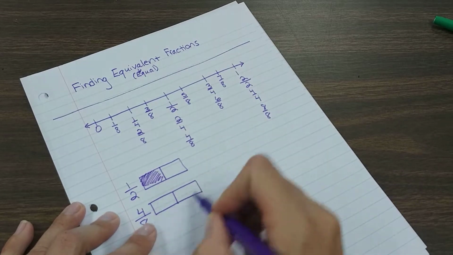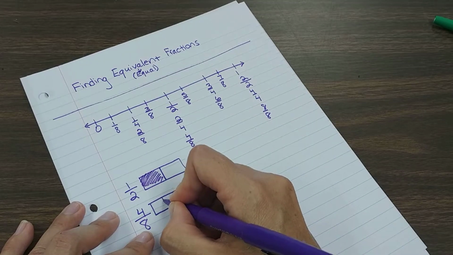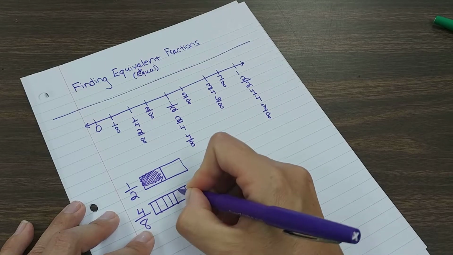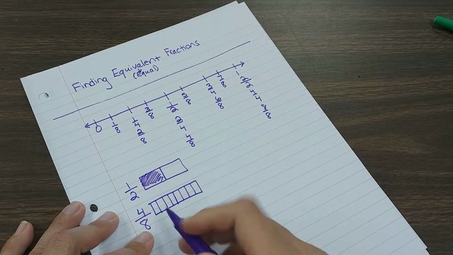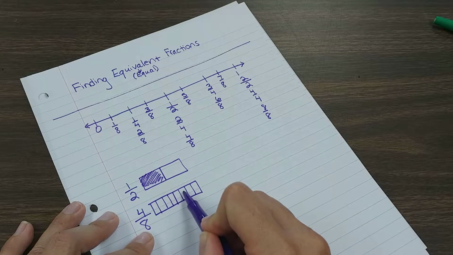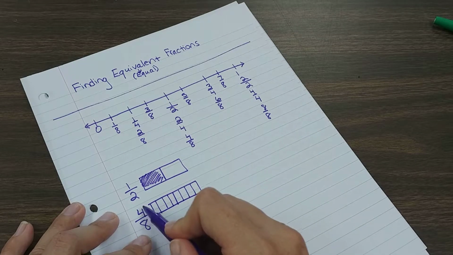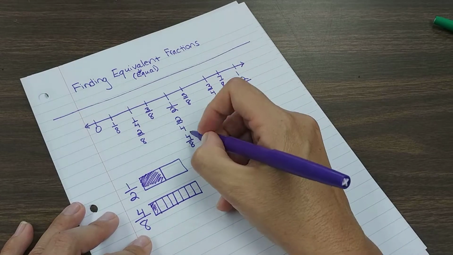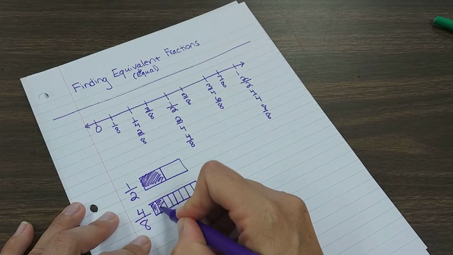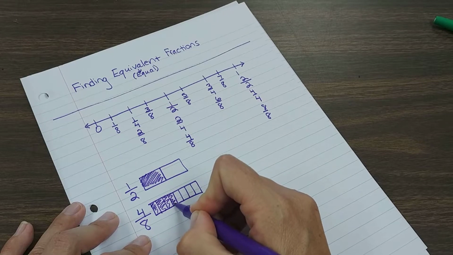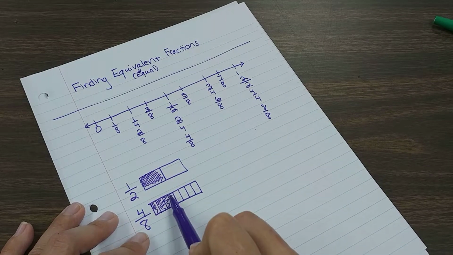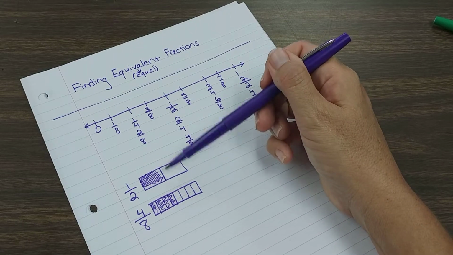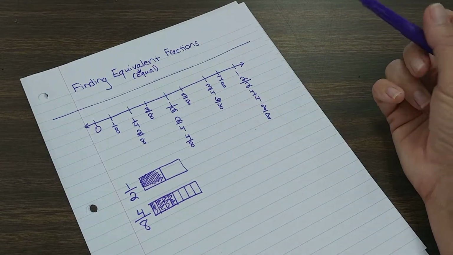So now we need to divide this whole into eighths. One, two, three, 4, 5, 6, 7, 8. We're going to shade 4. Because up here it tells us 1/2 should equal 4/8. We're going to see if we're right. And in fact, 4/8 does equal 1/2, again proving with a picture that these are equivalent or equal fractions.